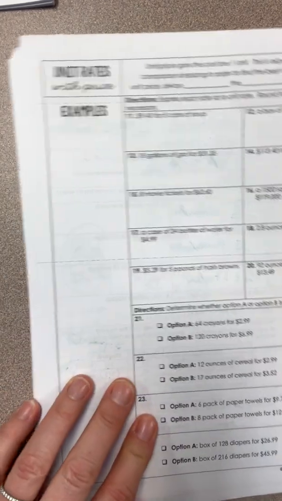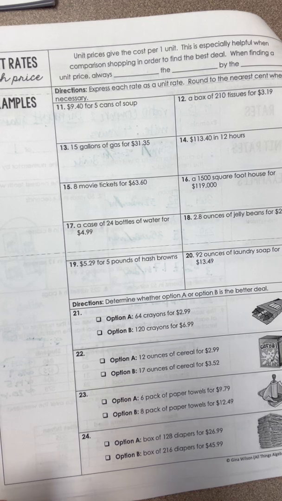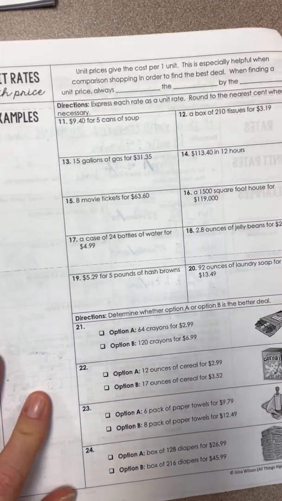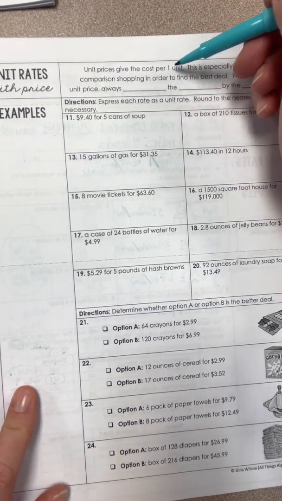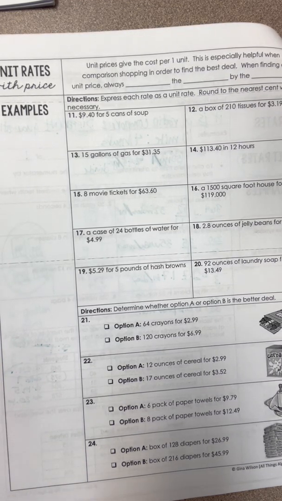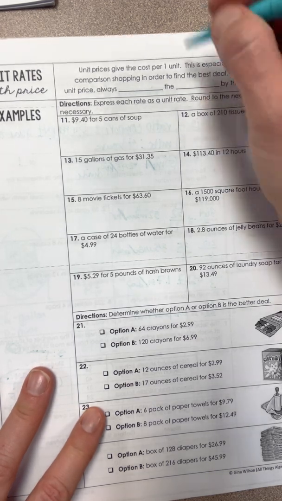So let's talk about unit rates with prices. All right, I know all of you have been shopping. And so here we're going to do the same thing. It's still division, it's still a unit rate, so our denominator is still 1. And unit prices give the cost per 1 unit. So for example, like $2.55 per gallon, right? That's a cost per unit. So I'm comparing cost to unit. And this is helpful when comparison shopping in order to find the best deal.